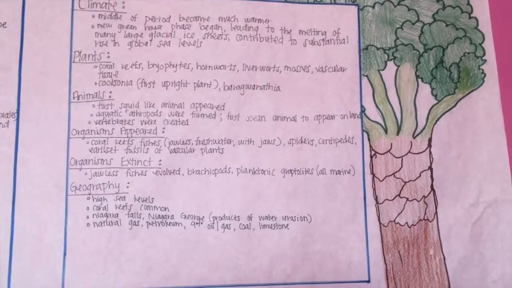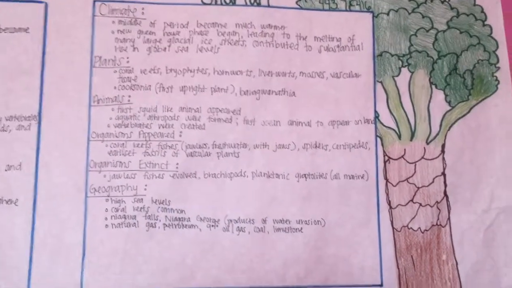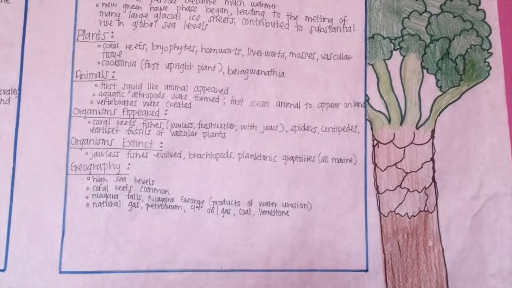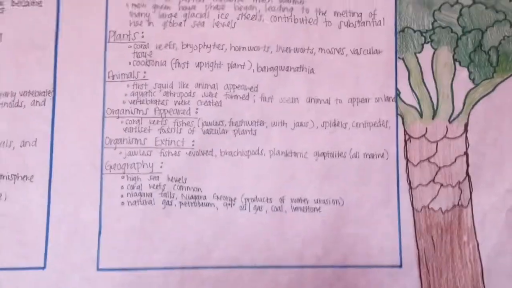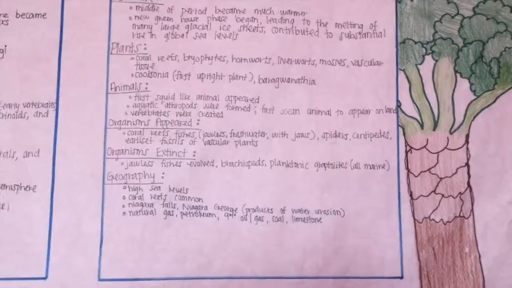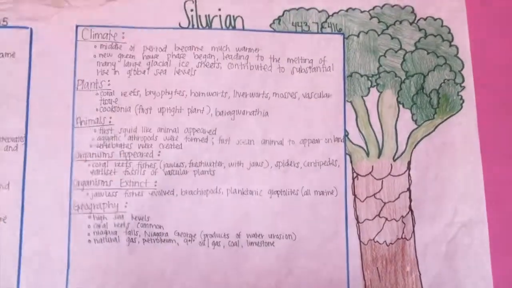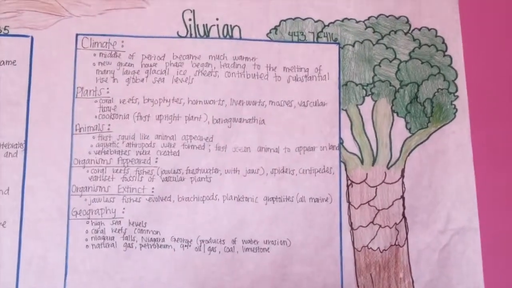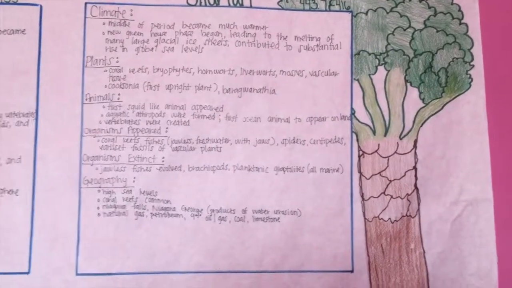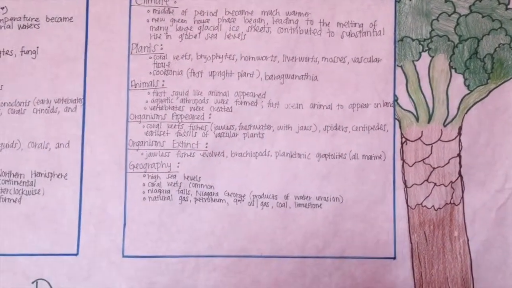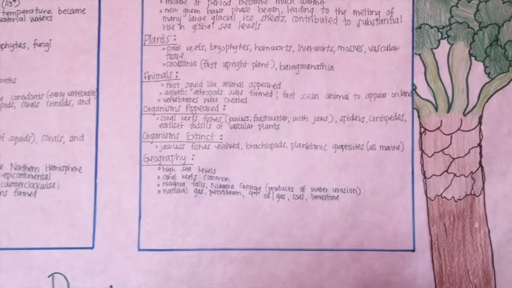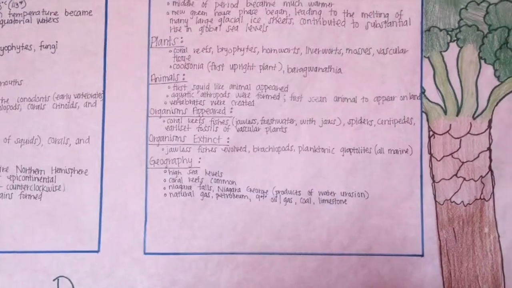Organisms that appeared during this period were coral reefs, which was a remarkable time, and the evolution of fishes, which include jawless, freshwater, and jawed fishes, spiders, centipedes, and the earliest fossils of vascular plants. Organisms extinct. Jawless fishes, brachiopods, planktonics, and graptolites.